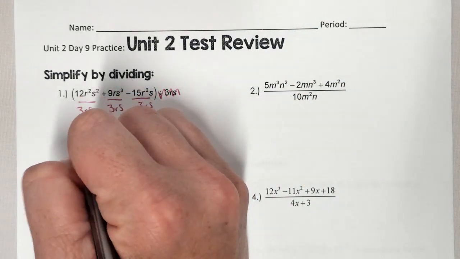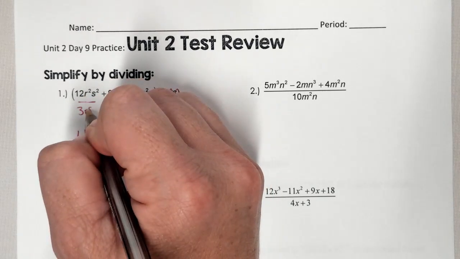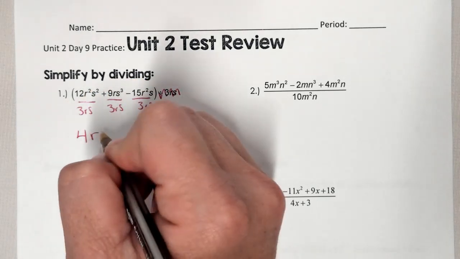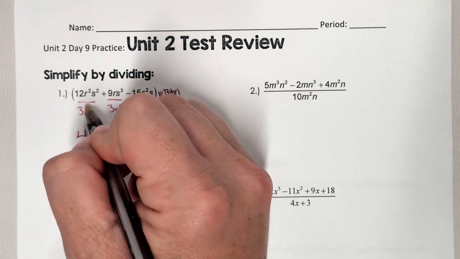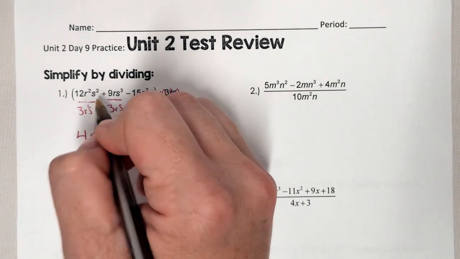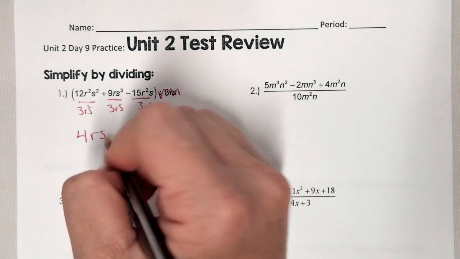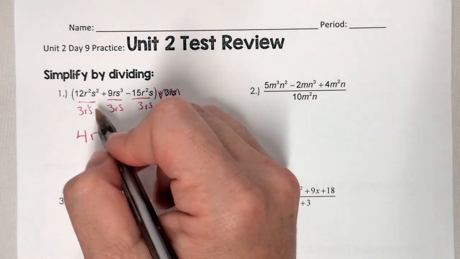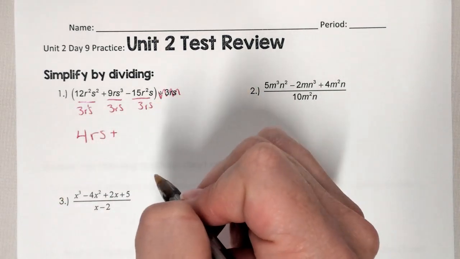12 divided by 3 is 4. Where there are more r's, there's more on top. And remember, when we divide, we subtract. So 2 minus, that's technically 1, is 1. 2 minus 1, that's 1. Bring down my plus sign. And there was no more denominator, so I don't need to make this a fraction.